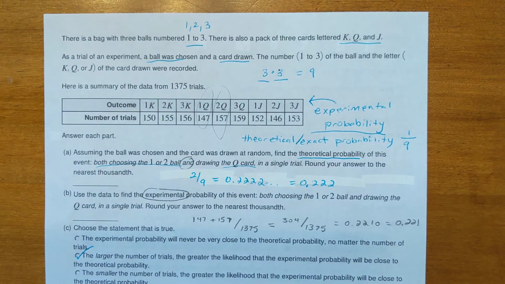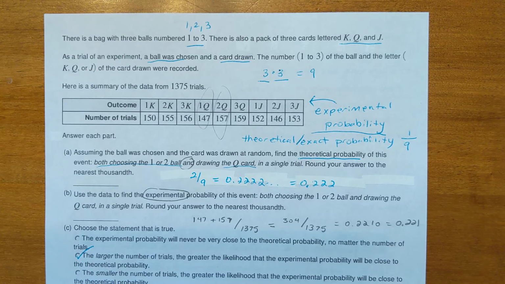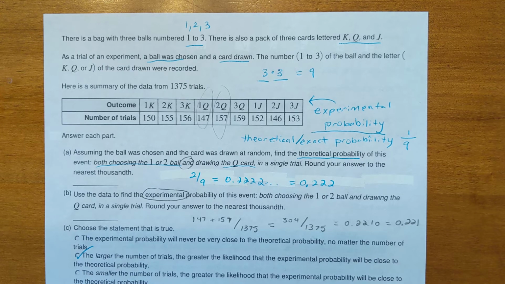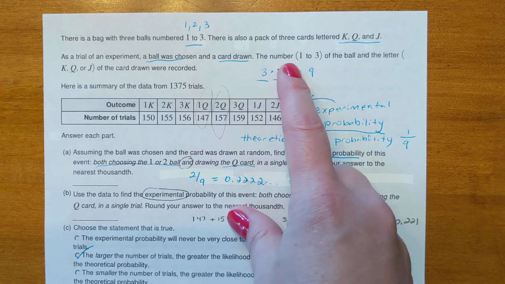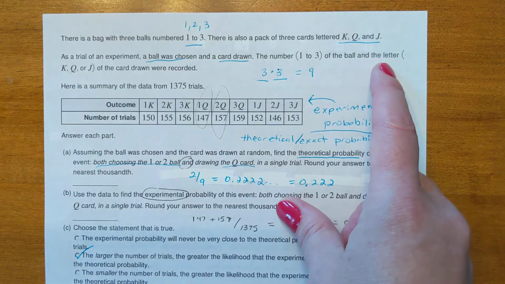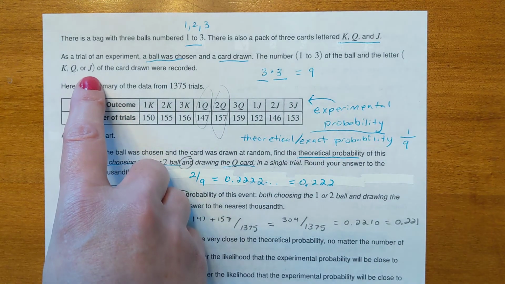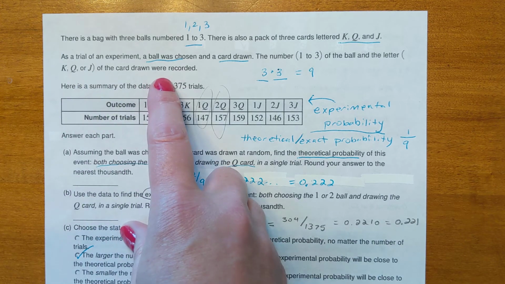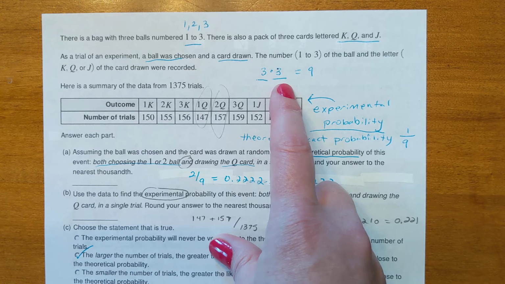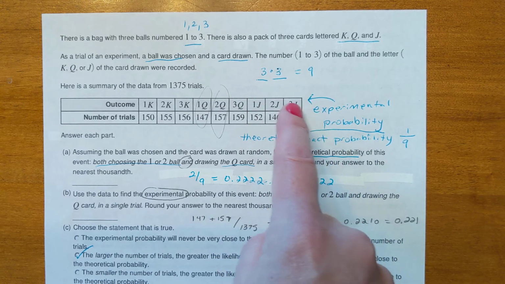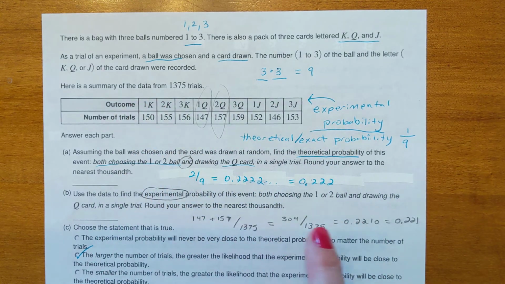There is a bag of 3 balls numbered 1, 2, and 3. There is also a pack of 3 cards lettered K, Q, and J. As a trial of an experiment, a ball was chosen and a card drawn. The number 1 to 3 on the ball and the letter K, Q, or J of the card were drawn. So you've got 3 choices for the ball and 3 choices for the card for a total of 9. So 9 choices right here.